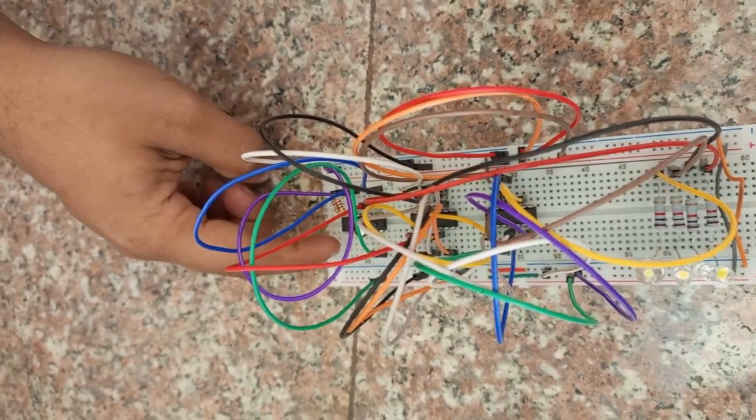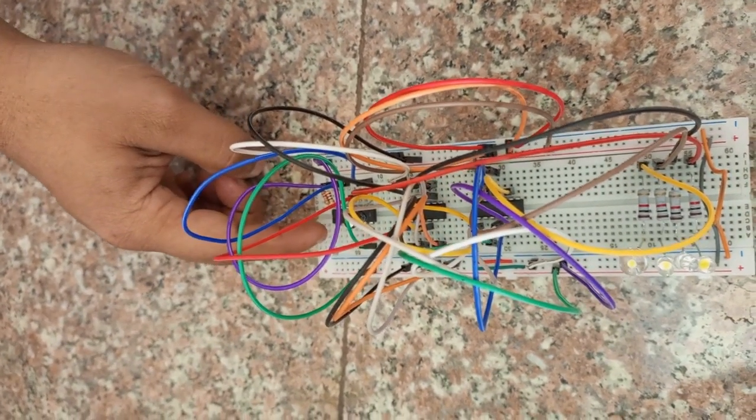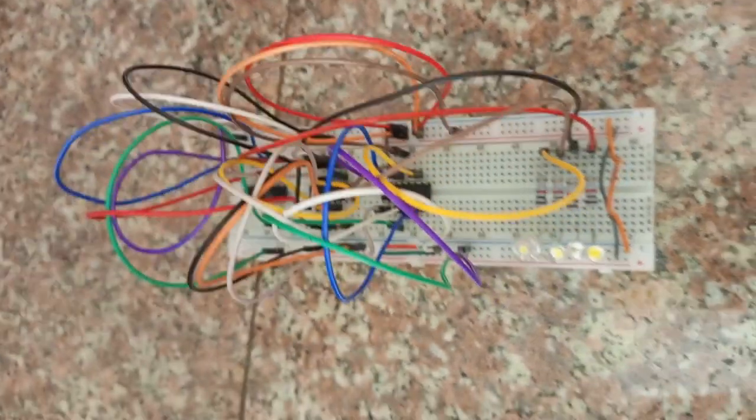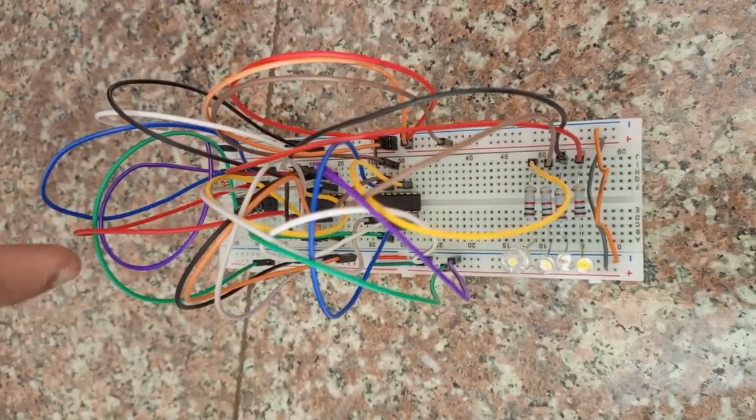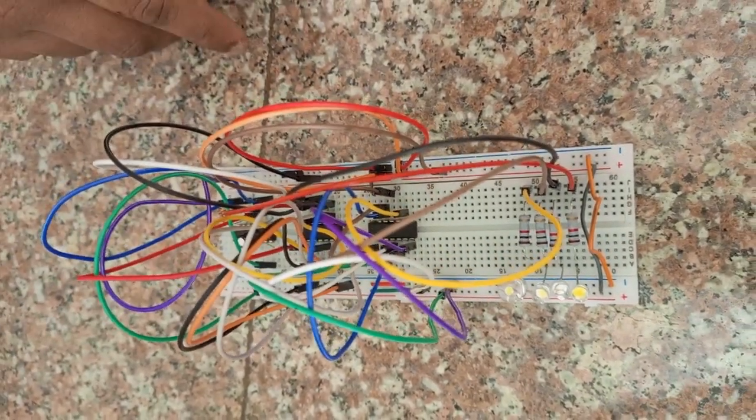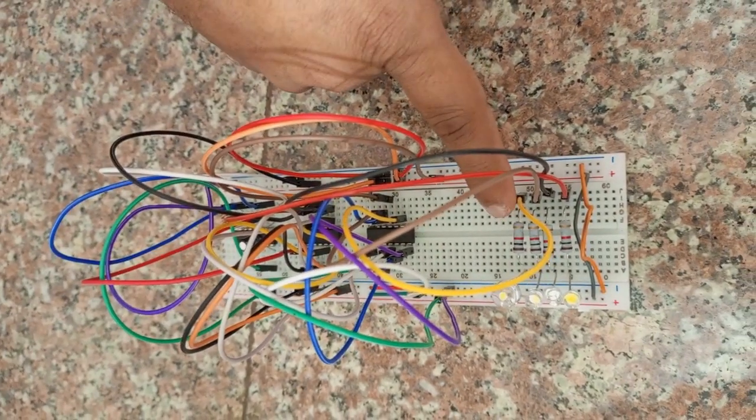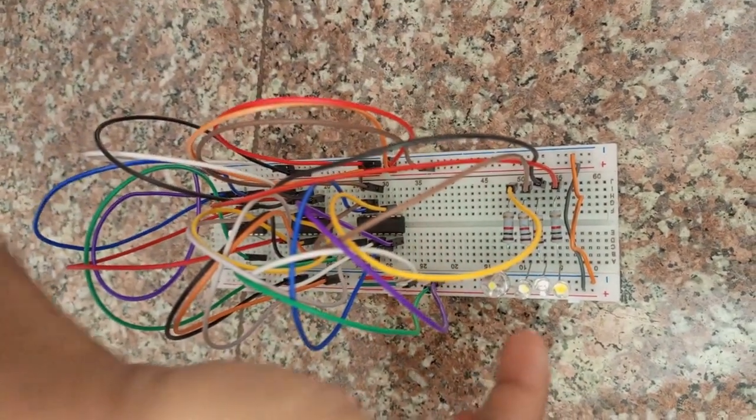This is our LM556 timer, and these two are IC 7476, which are flip-flops. And here we have used a 1k resistor for output. These are the LEDs.